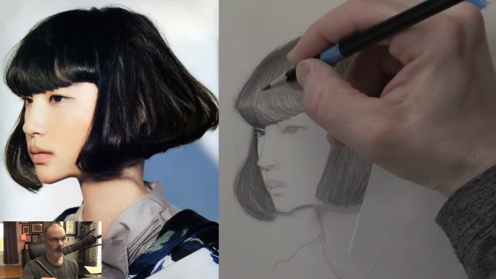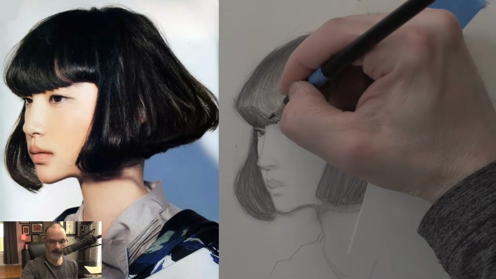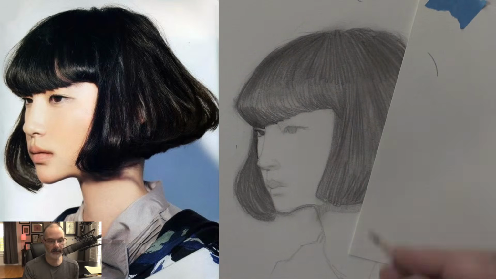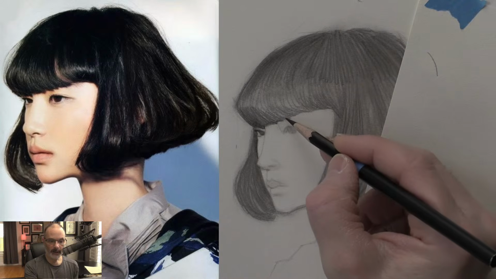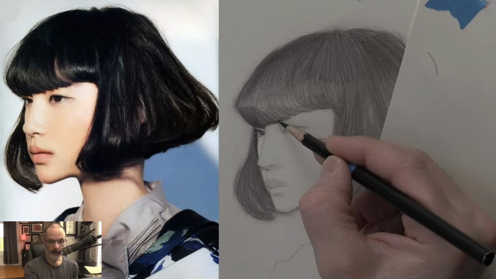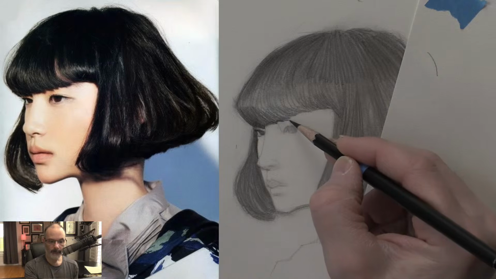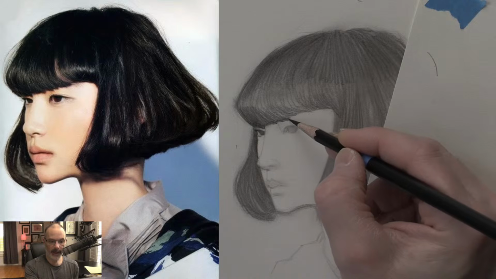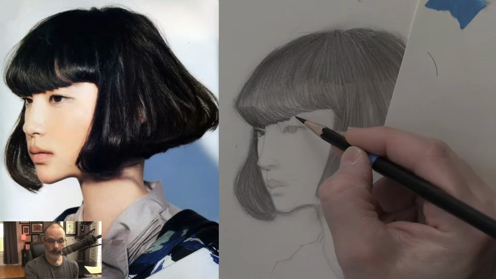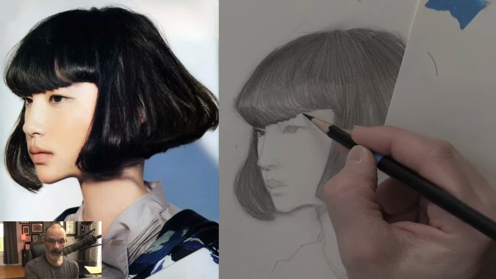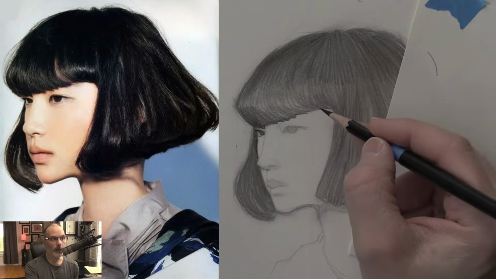Lots and lots of shading needs to take place because it's my contention that this drawing will not look good unless I draw the model's hair very dark. I'm lowering the bangs closer to the eye. And then they start to taper upwards.